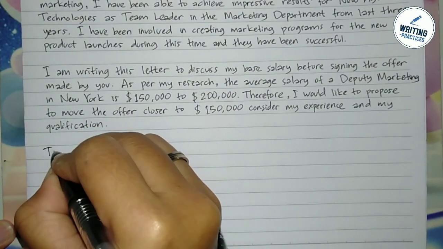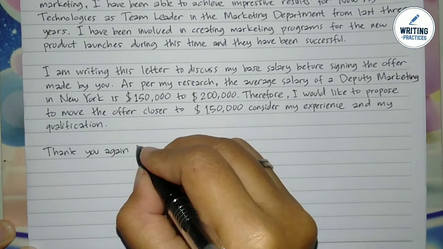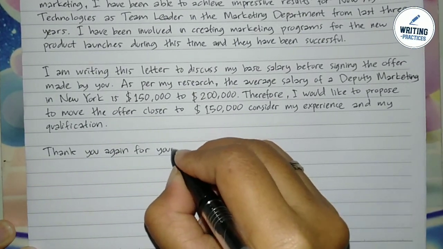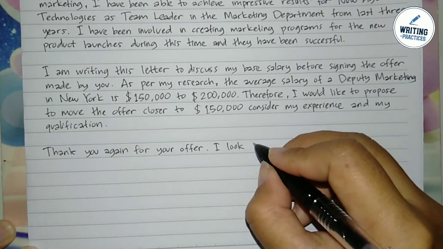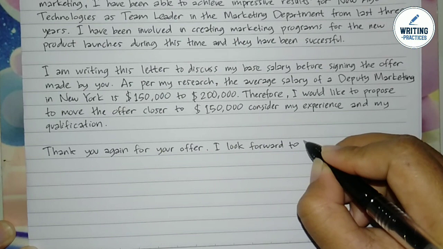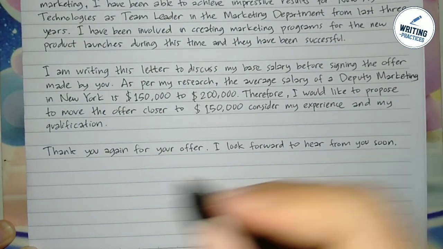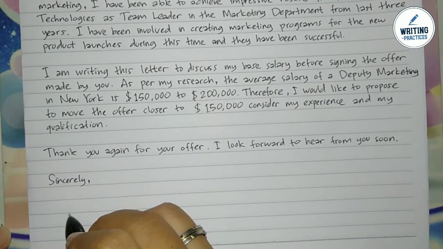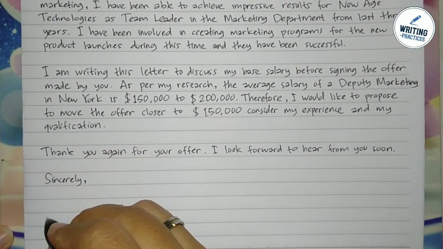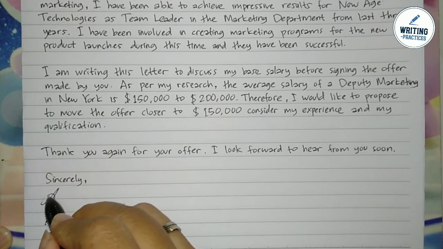And the last, thank the recipient for their offer. Don't forget to show your excitement to hear from them. Finally, you can close the letter with Sincerely. Add your signature, and write your full name under it.